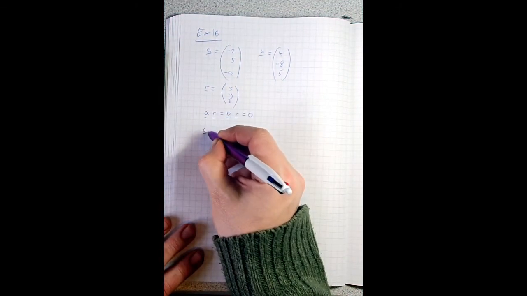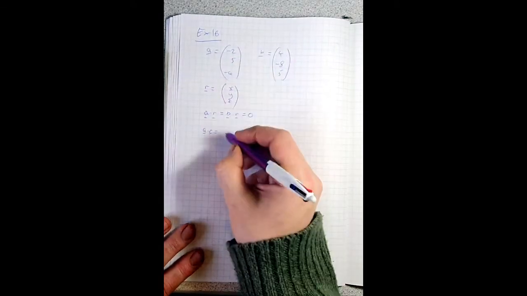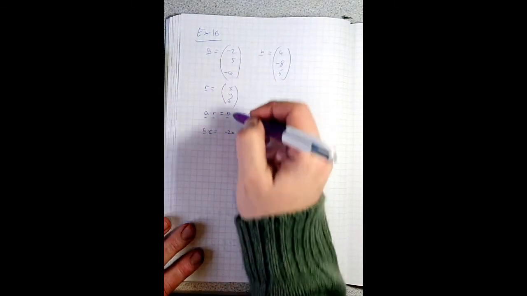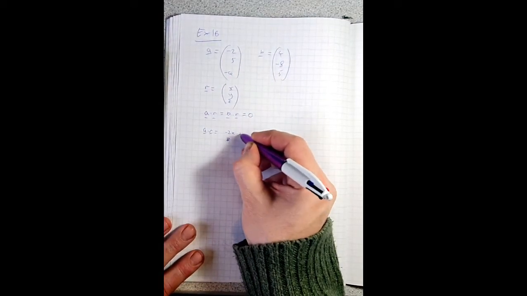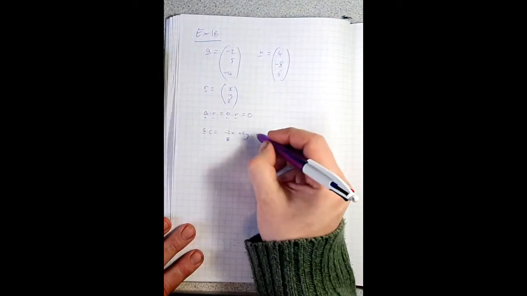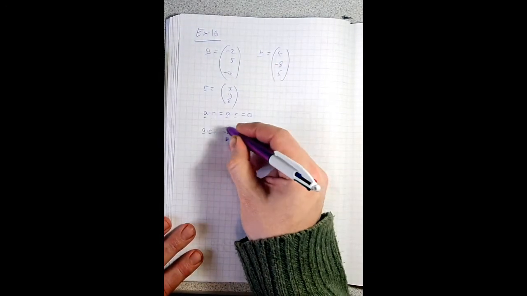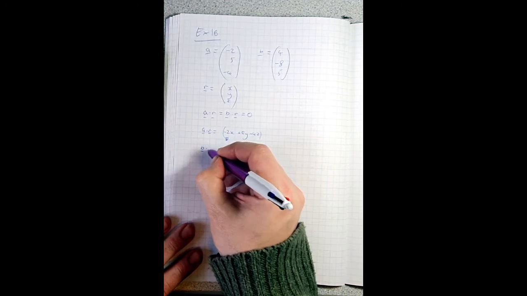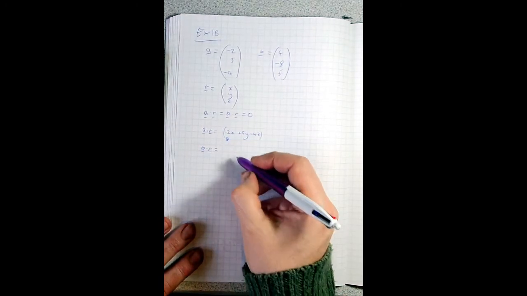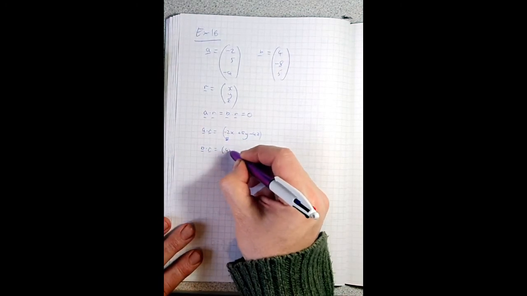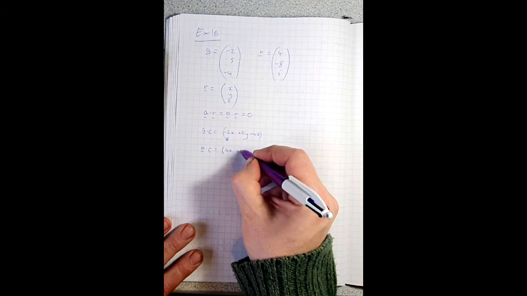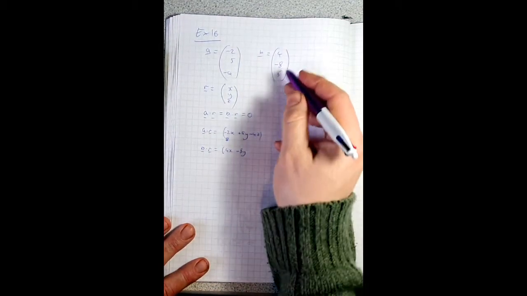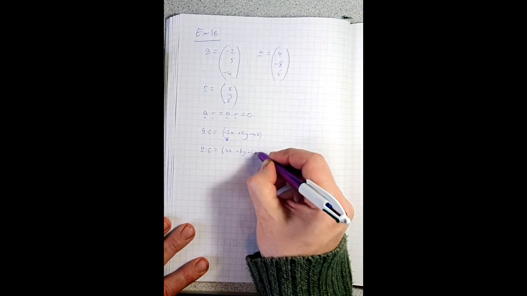So A dot r is minus 2x plus 5y minus 4z. B dot r equals 4x minus 8y plus 5z.